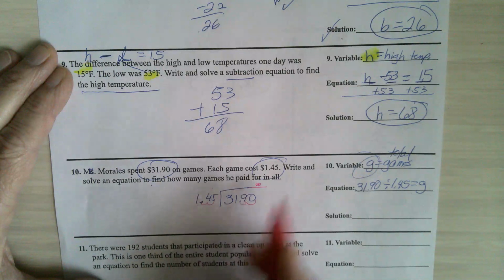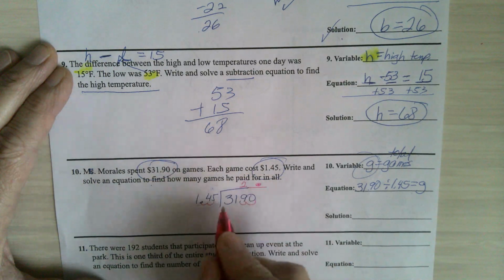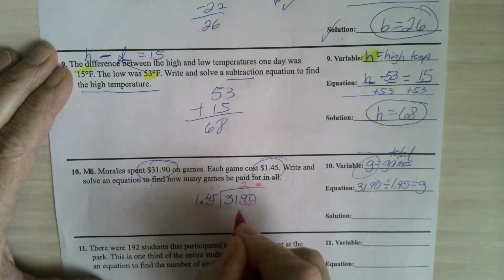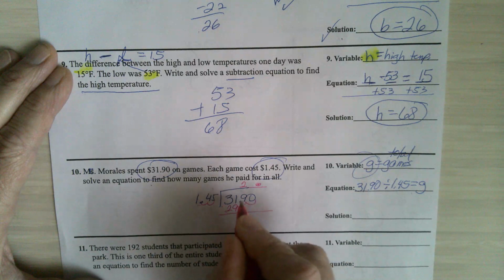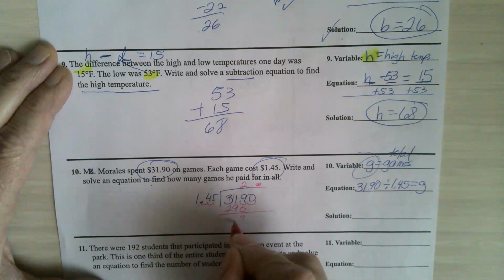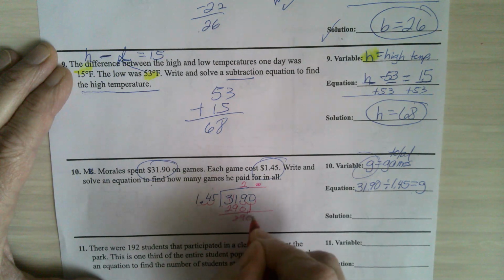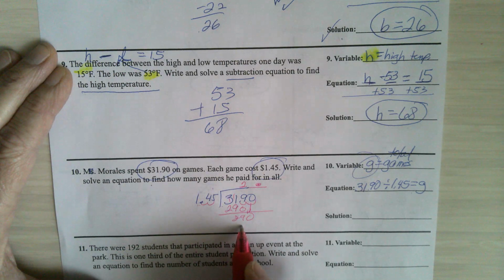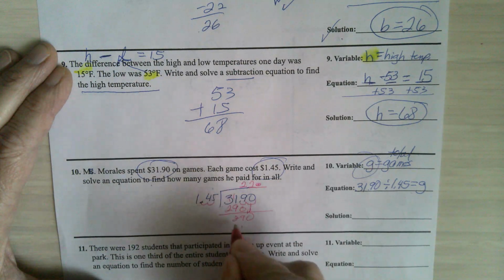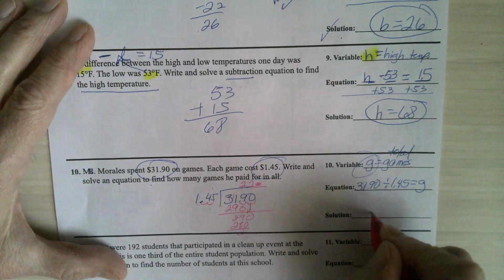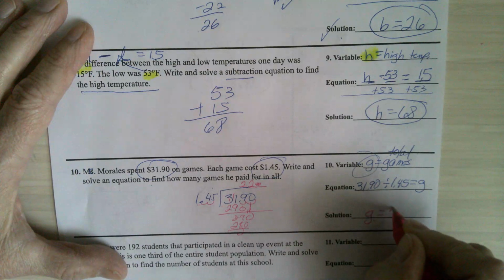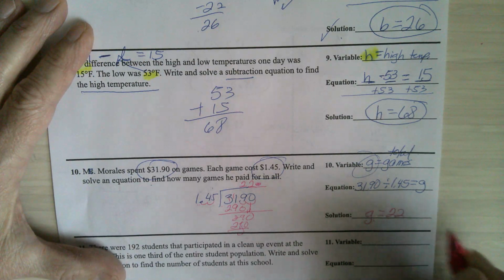$1, that'll go into 2 times 145 goes into that. 2 times 5 is 10. Carry a 1. Okay. Subtract. Oh, this one's pretty easy. Get 290 again. Well, we know 2 goes into that. So there's my work. How many games? G equals 22 games. Does that make sense?